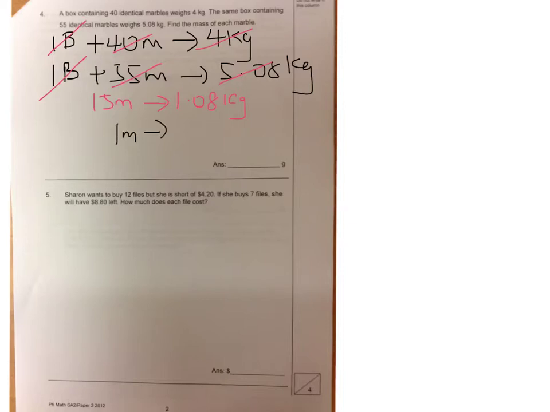One marble will be 1.08 divided by 15. That will give me 0.072 kg. Because the answer is in gram, that is actually 72 gram. Okay, 72 gram. Okay, question 5.